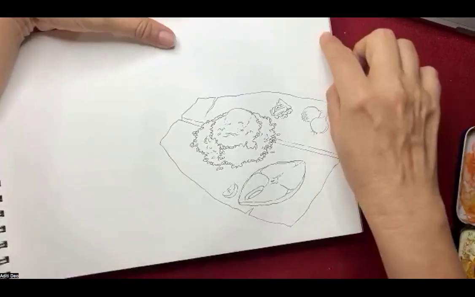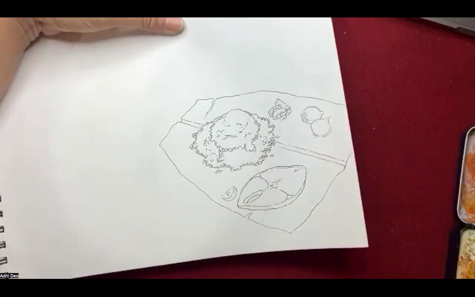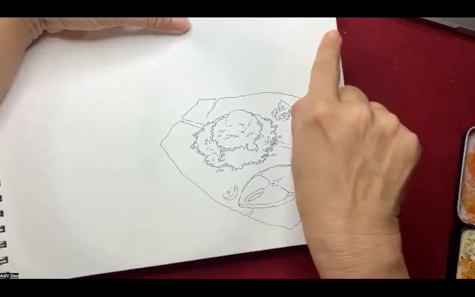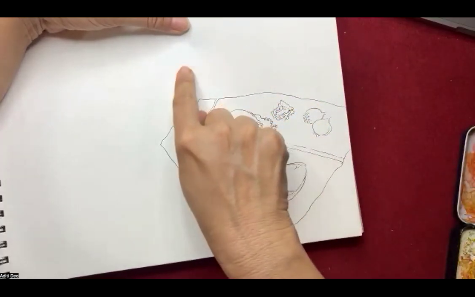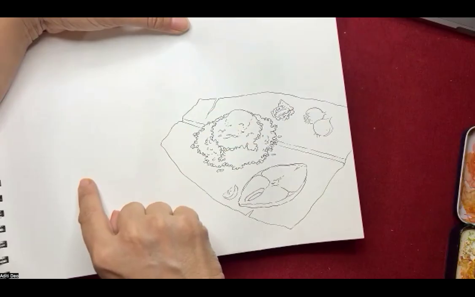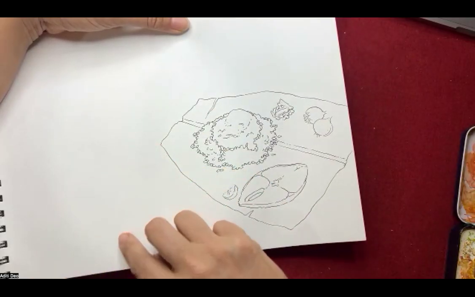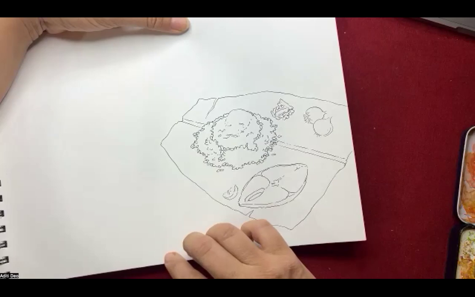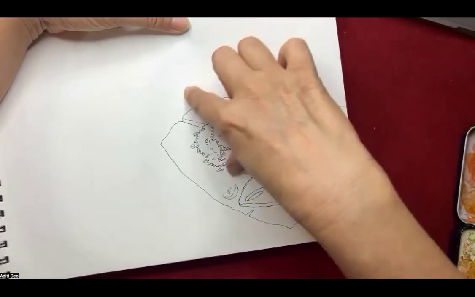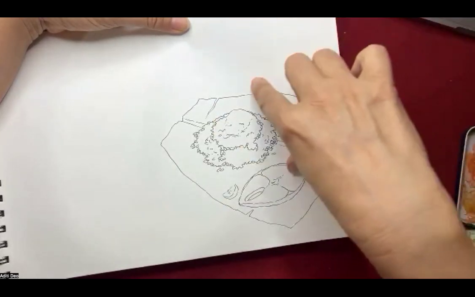I visualize a space coming from the edge of my page around the banana leaf like this, maybe even going through to the bottom and then another line coming through from here. So it's going to be like a wave, maybe from here.